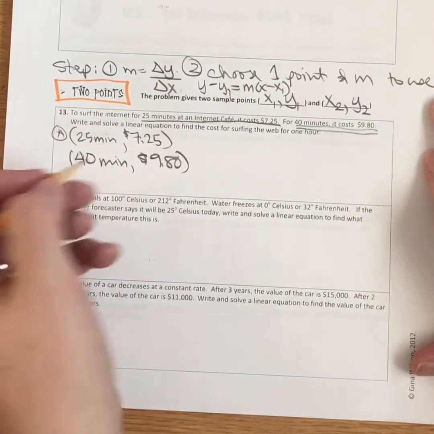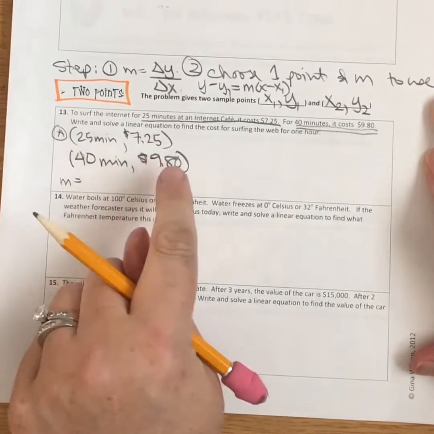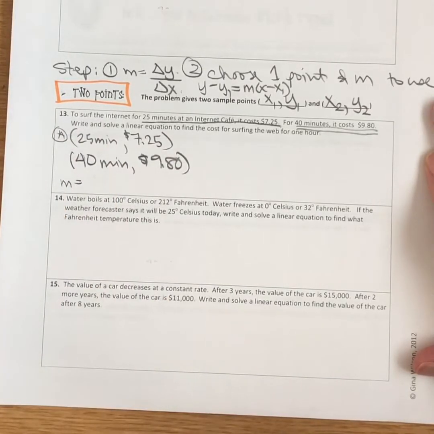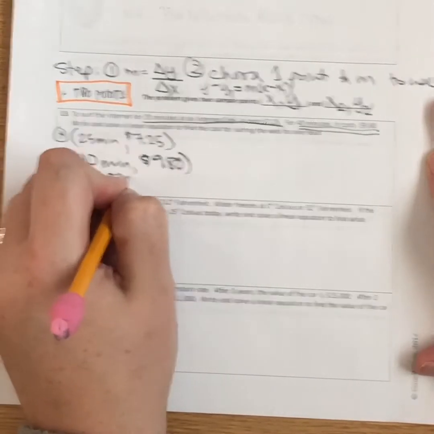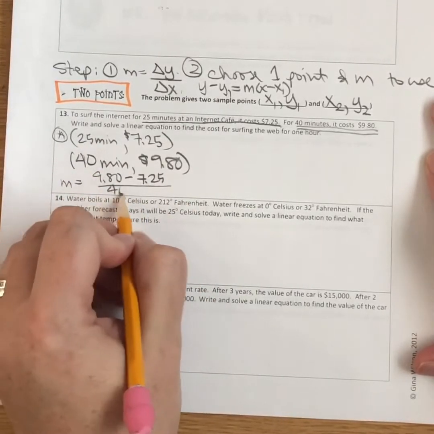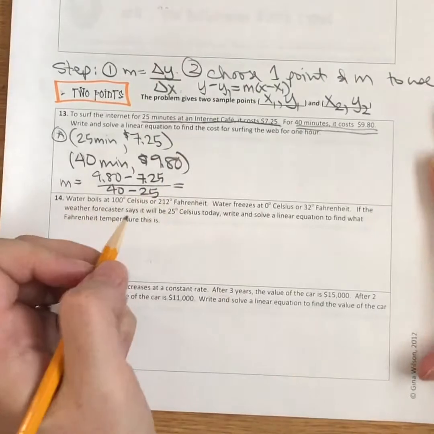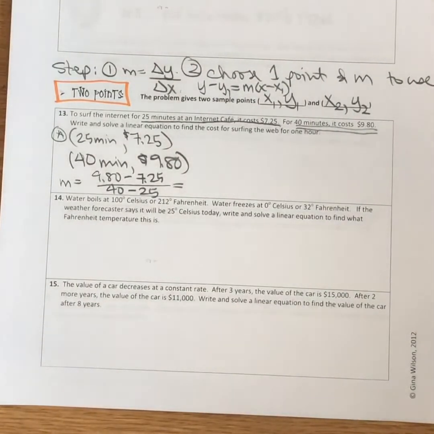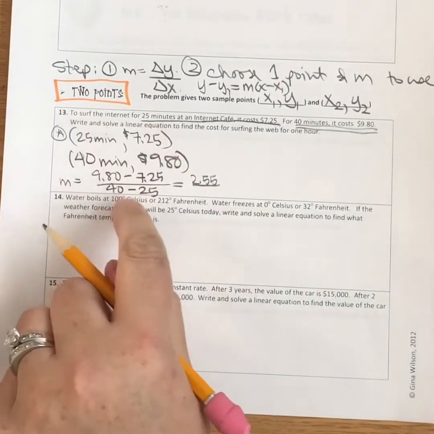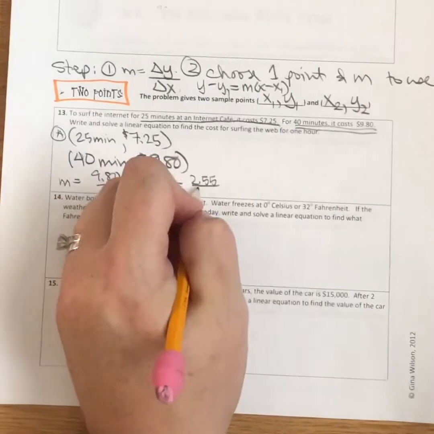Okay. So the first thing we have to do is subtract the y's and then subtract the x's. So for this case, I'm going to get my slope, and I'm going to do the bigger minus the smaller since both are bigger in the second point. So I'm going to do $9.80 minus $7.25 over the 40 minutes minus 25 minutes. So in my calculator, I get $9.80 minus $7.25, so I get $2.55 over, well, 40 minus 25 is 15.